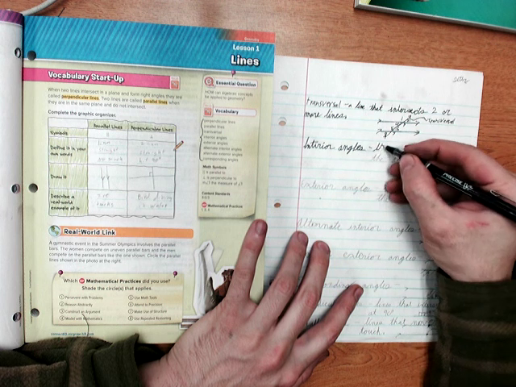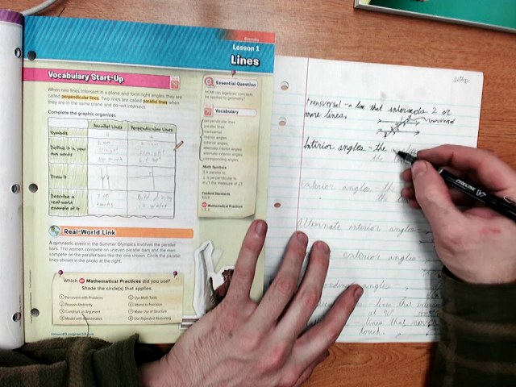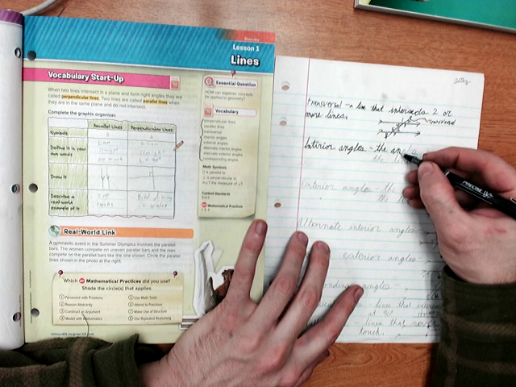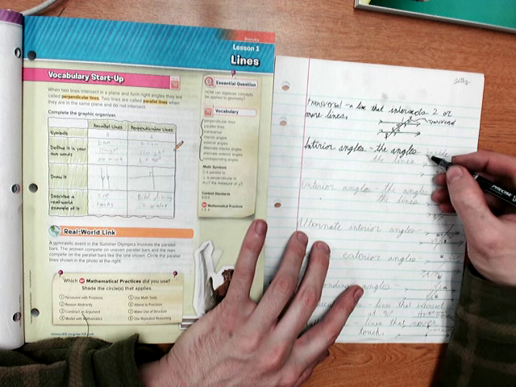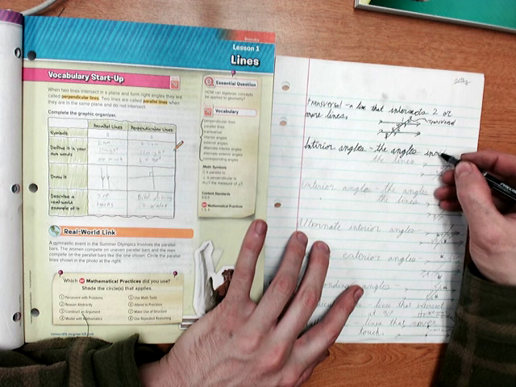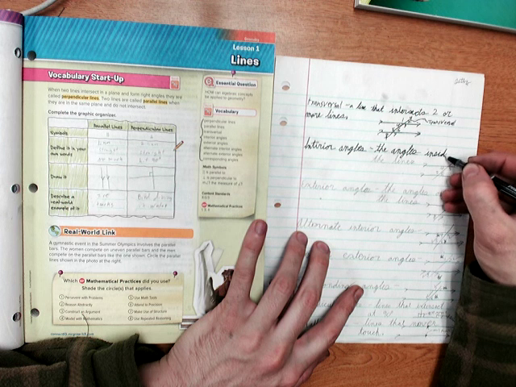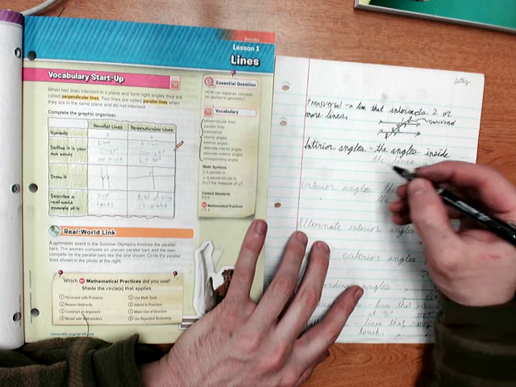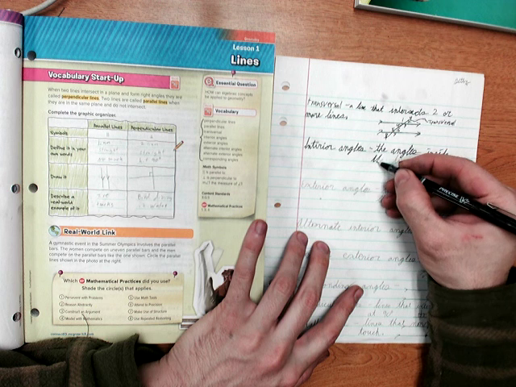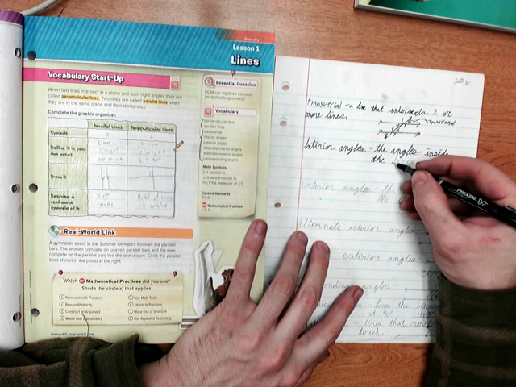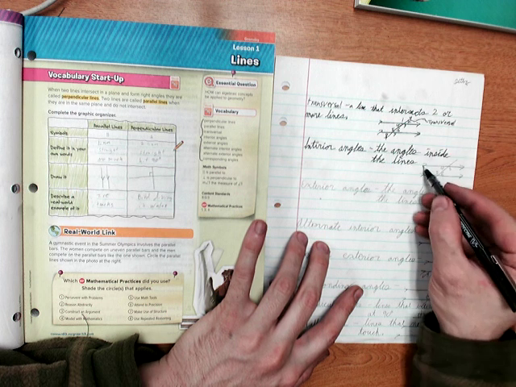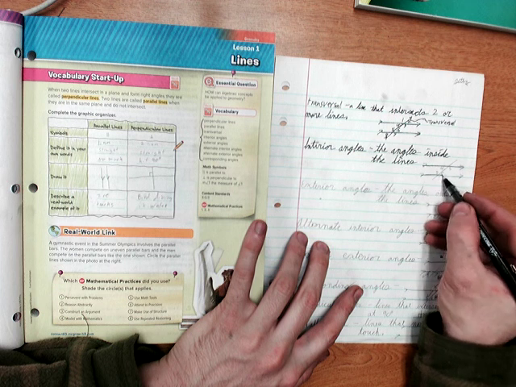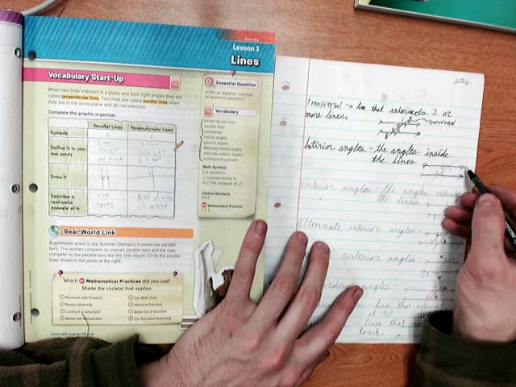These are the angles inside the lines. So, we've got two lines that are just going about their business.